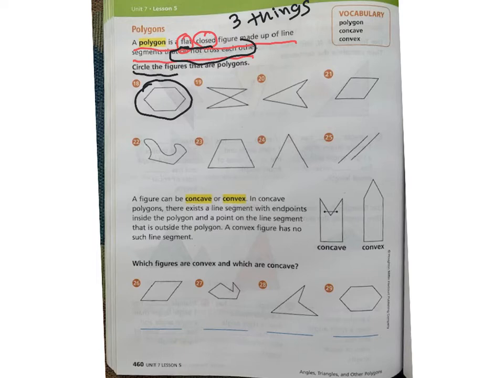All right, let's look at number 19. Is it flat? Yes. Is it closed? Doesn't have any openings, does it? But does it have lines that cross? Yes, it does. So it has to have all 3 things in order to be a polygon. So we are not going to circle that because it has lines that cross. Remember, you can't just have like 2 of the things. You need to have all 3 things.